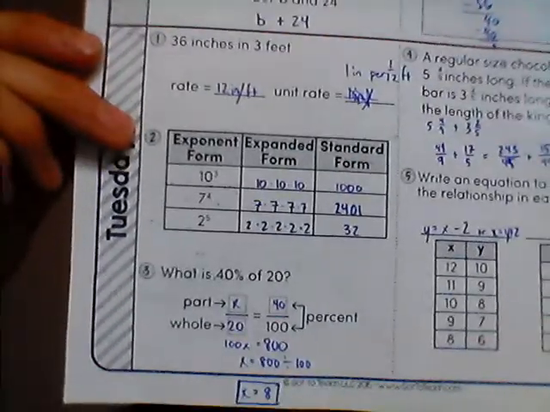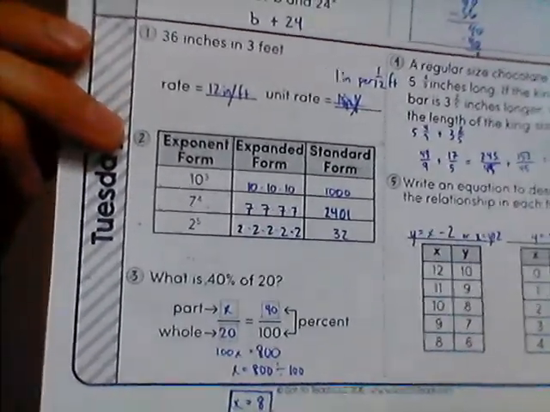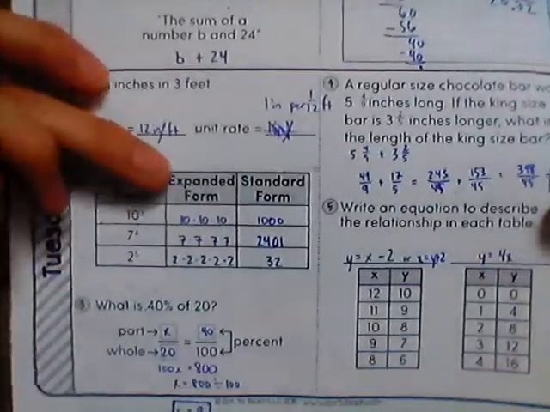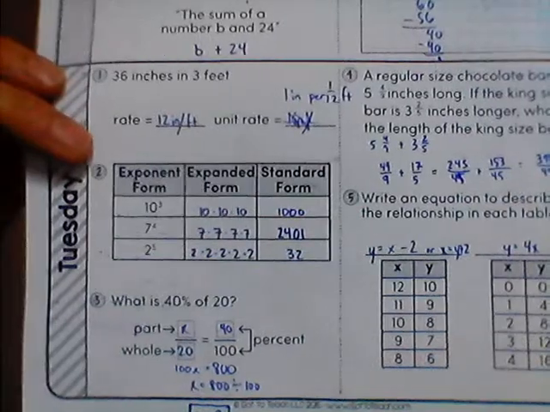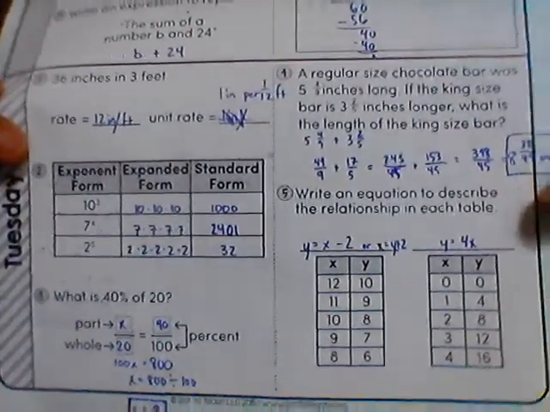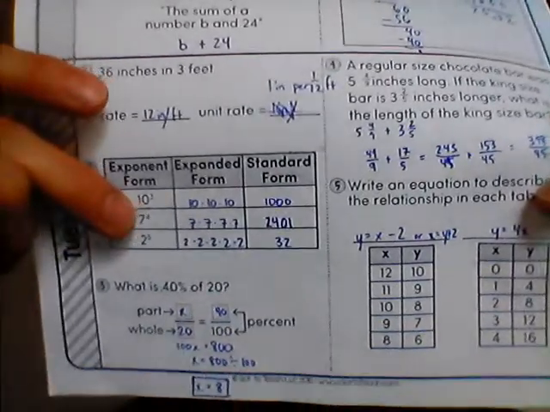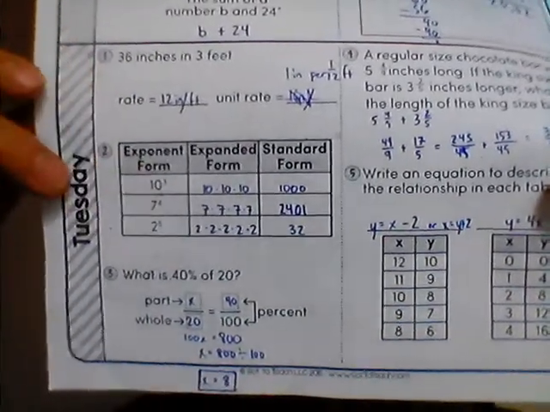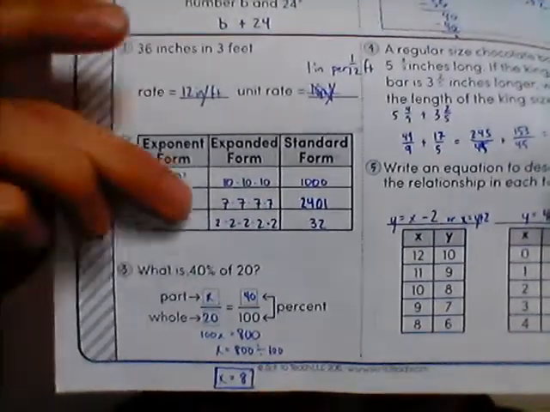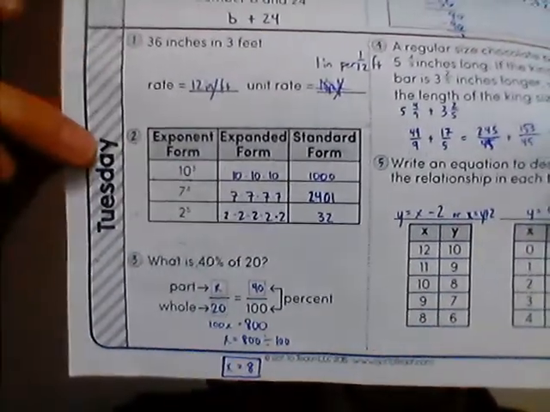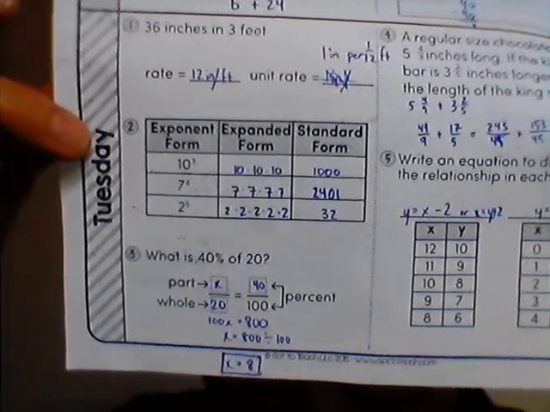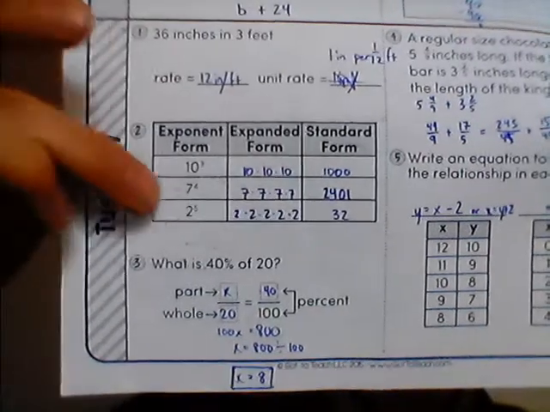Okay, coming down here, this is that table where we're just turning exponents into expanded form. Remember, 10 to the 3rd power isn't 10 times 3, but it's 10 times itself 3 times. And then the standard form is just what does that equal as a whole number? 7 to the 4th power is not 7 times 4, but it's 7 times itself 4 times. And then same thing with 2 to the 5th power, it is 2 times 2 times 2 times 2 times 2. And of course that equals 32.